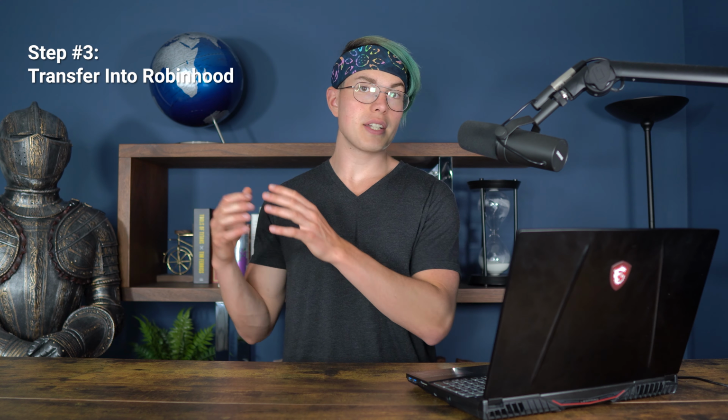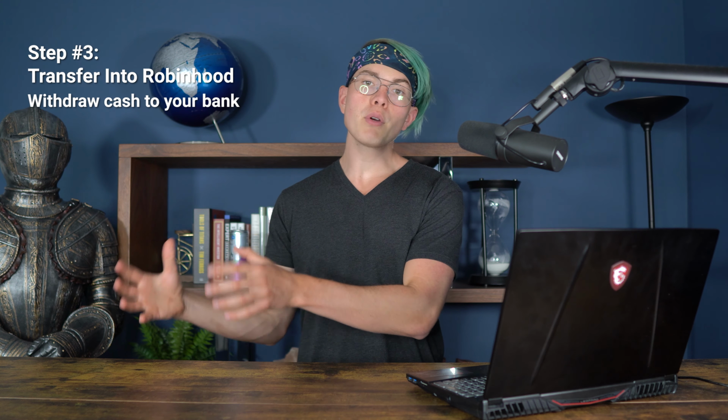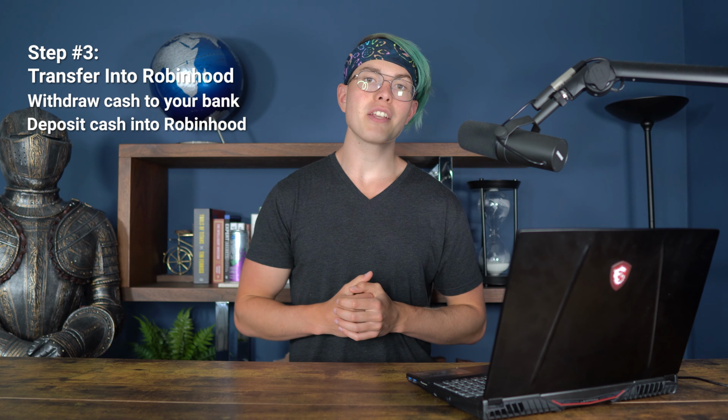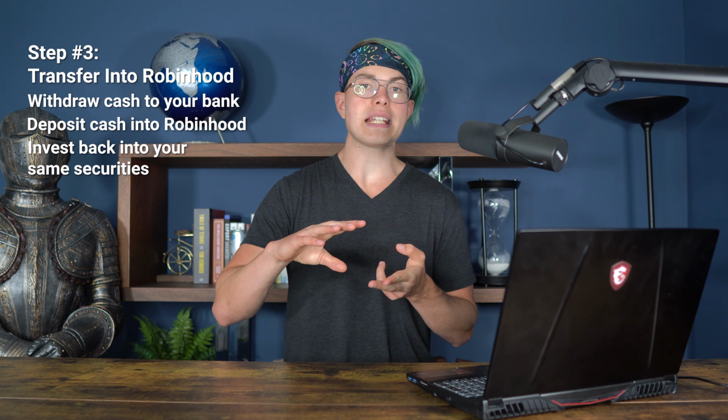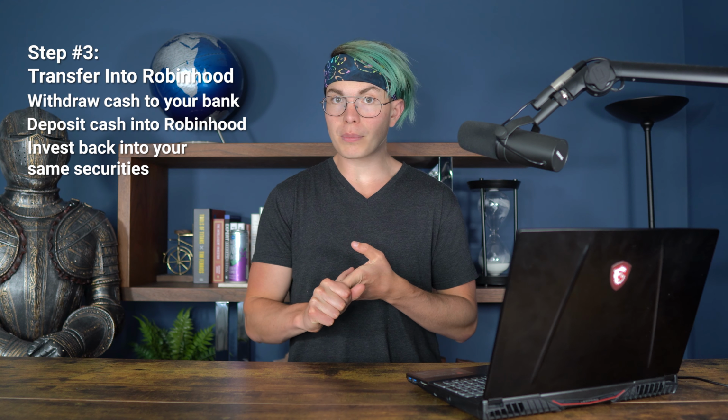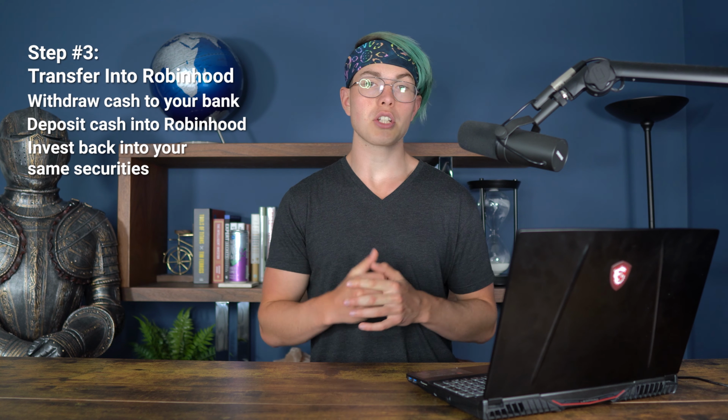Then step three is going to be to transfer into Robinhood. So you're now going to take those funds from your bank account, move them into your Robinhood account, and you can then choose to invest them into the same stocks that you had before, or you can invest in different stocks and ETFs or cryptos, depending on what you are looking to invest in.